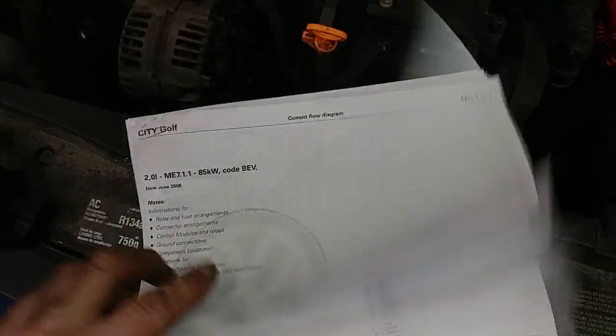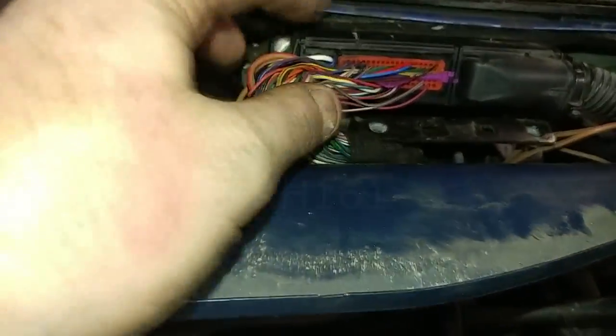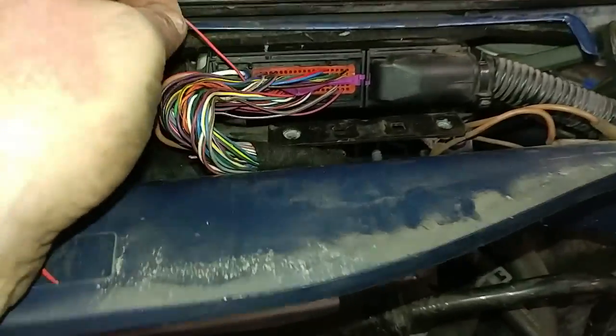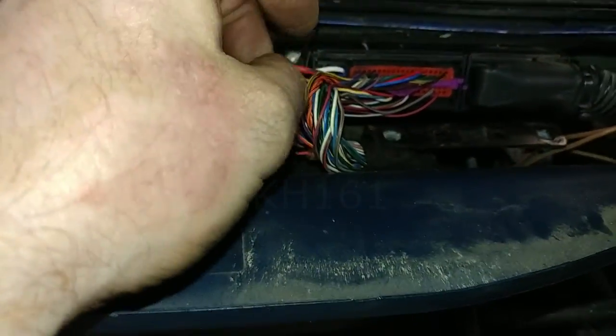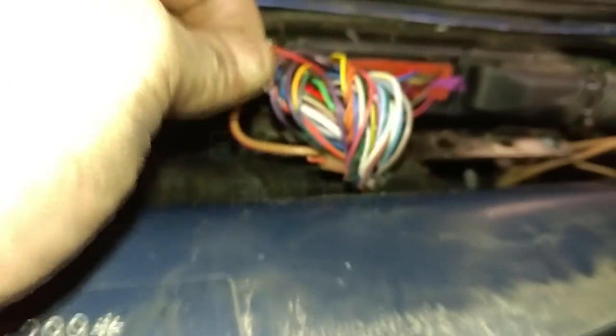and etc., etc. And then I came up to the computer here, did powers and grounds here, and then I was checking this red and green one, which is supposed to have power, which it didn't. And sure enough, when I wiggled it, it broke right off, right here. So this whole wiring harness was wet.